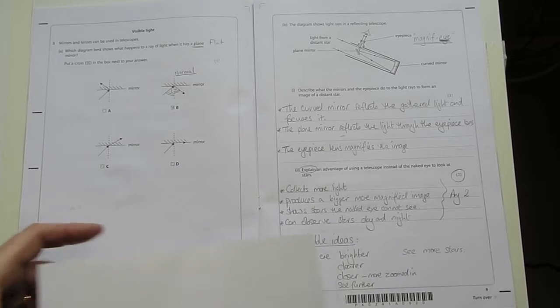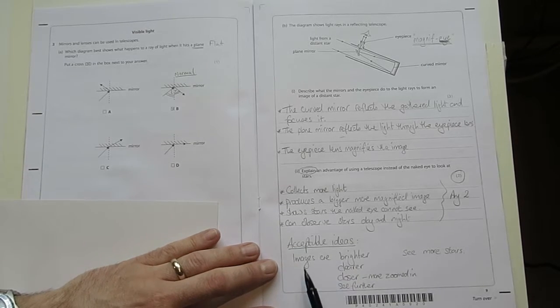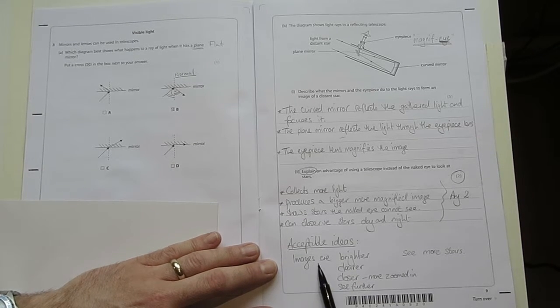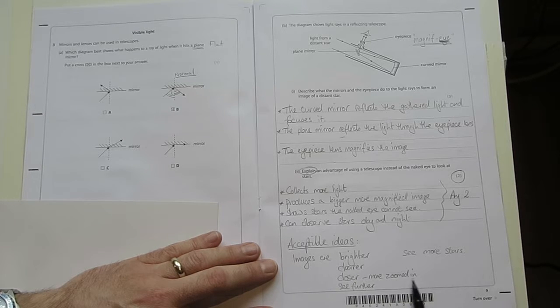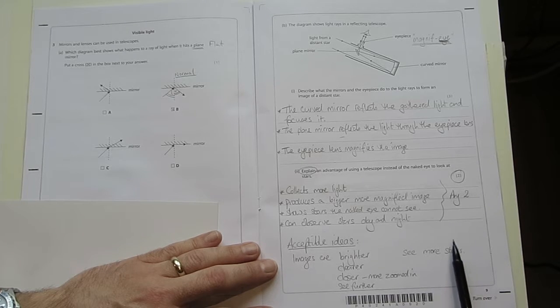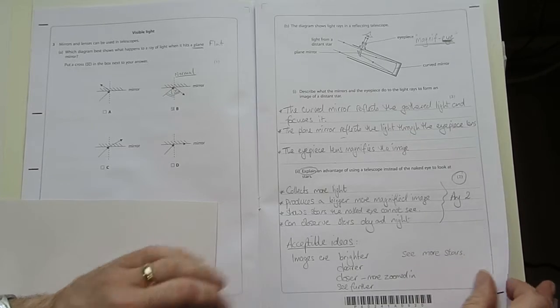And other acceptable ideas, maybe where students would write things more simply, would be the images are brighter, clearer, they look closer, or the images look more zoomed in, so we can see further, and consequently we can see more stars in more detail. 2 marks.